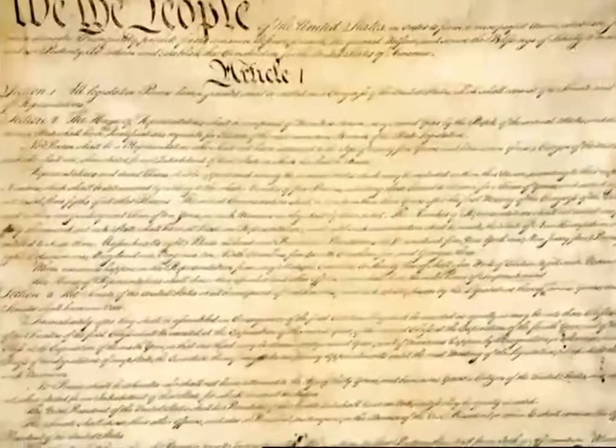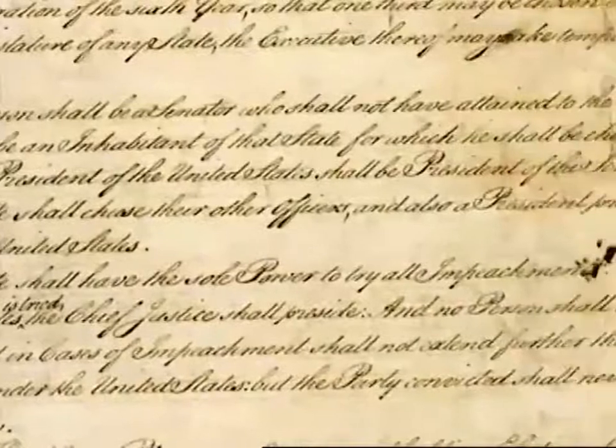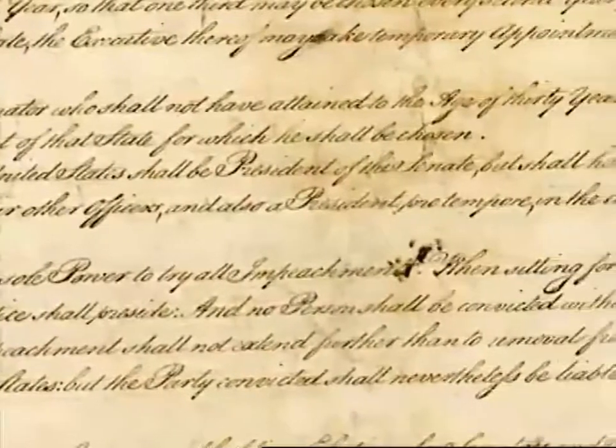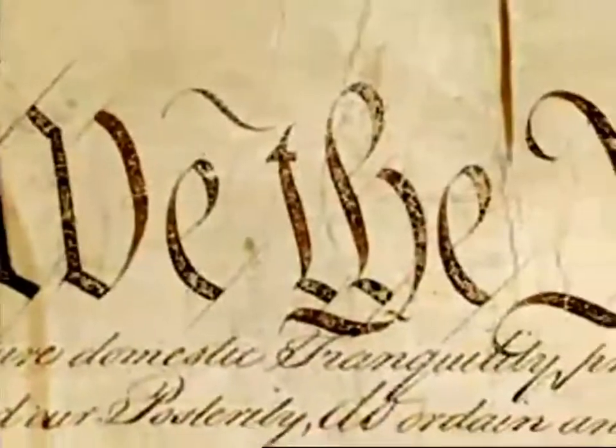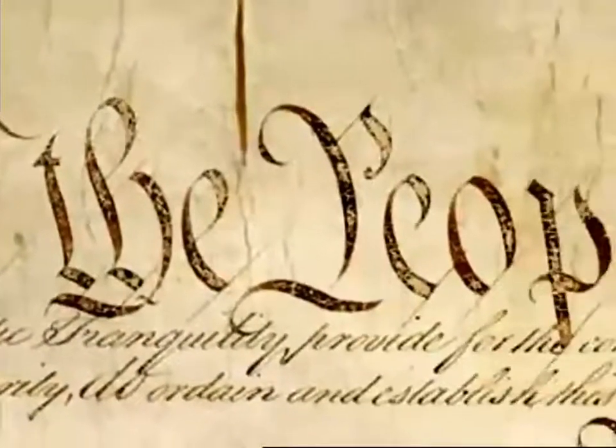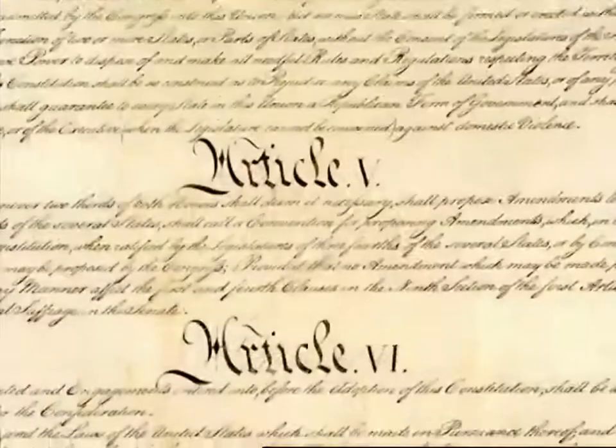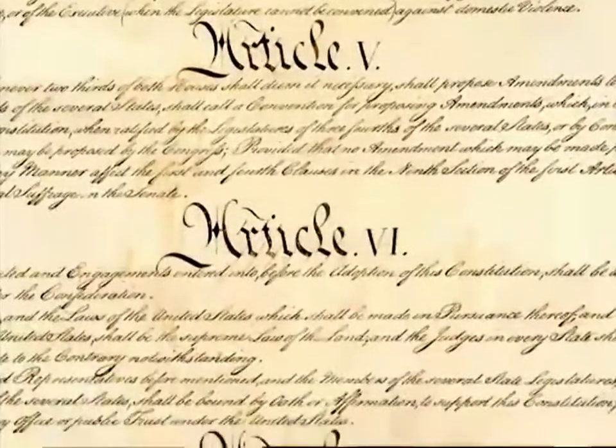As the states debated whether to ratify the Constitution, it became clear that without a Bill of Rights, it would not be accepted. The Federalists conceded the point and agreed to recommend a list of rights that would eventually become the first 10 amendments of the Constitution.